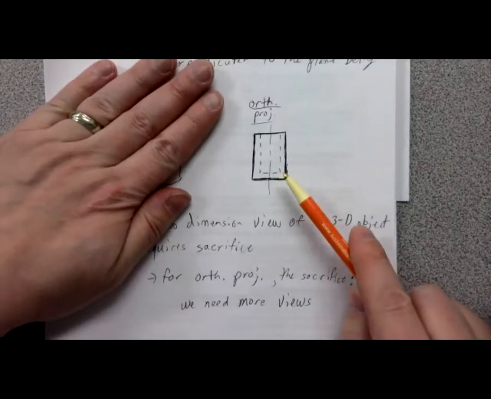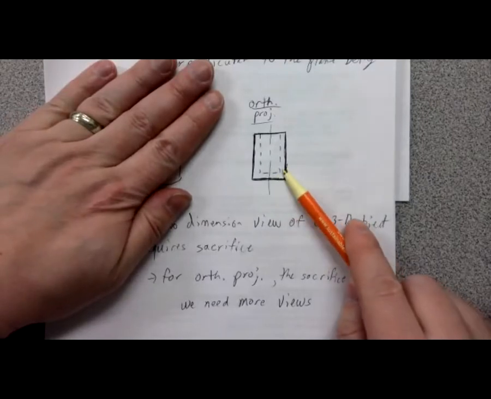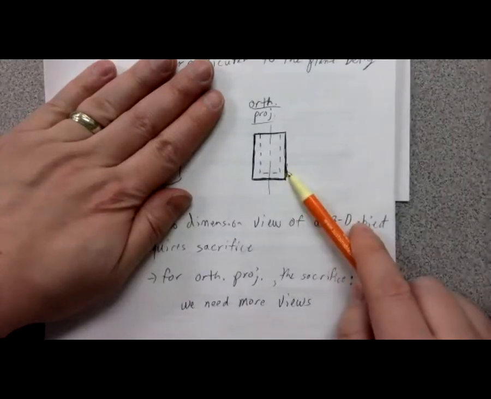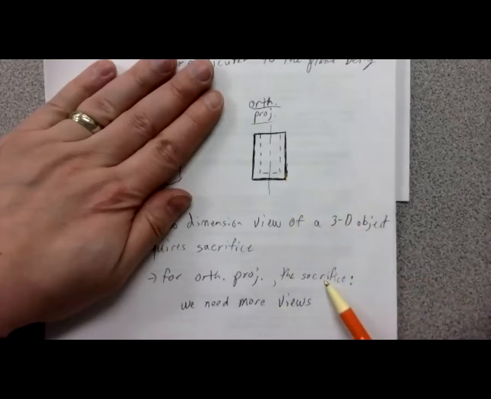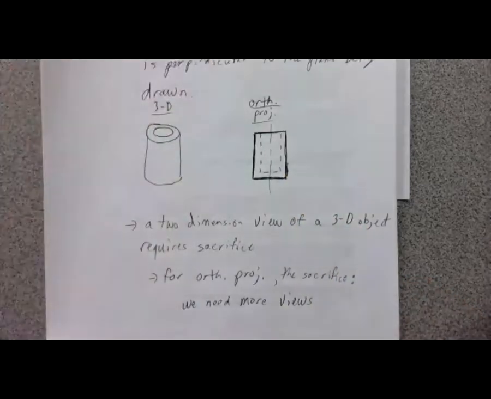This is just one view. It's accurate. I could draw this accurately, to scale. All my angles here are correct. Everything about this drawing is correct. It's just not everything I need to know because it doesn't represent the whole three-dimensional object. But this one view tells me everything I need to know about the front projection or the right projection. That's the sacrifice: with an orthographic projection, I need more views.